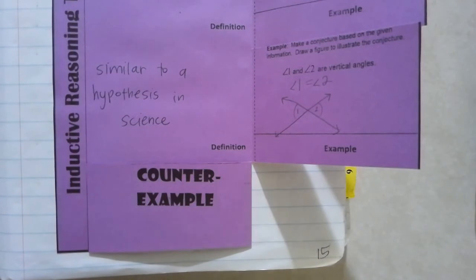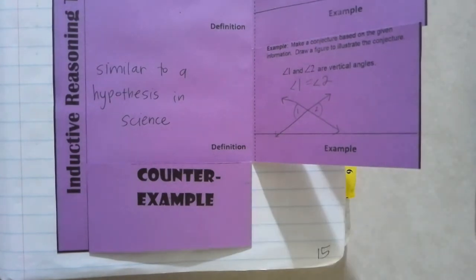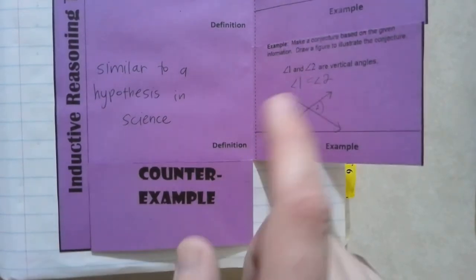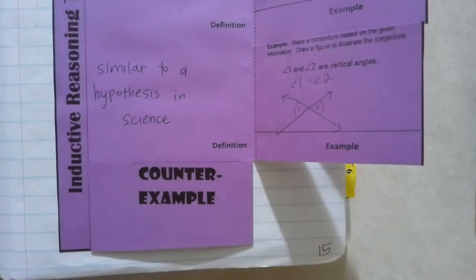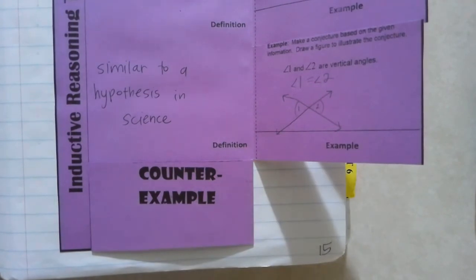We have to make a conjecture or an educated guess. Basically what we're doing is looking at the statement that we're given, that angle 1 and angle 2 are vertical angles, and we're going to infer or imply something else based off that. If we recall from our definition of vertical angles, vertical angles are actually equal to one another. So that can be a conjecture that I could make. My conjecture will be right here: angle 1 is equal to angle 2. And this figure right here illustrates that conjecture, because not only does it illustrate vertical angles, but since we already know that vertical angles are equal to one another, this picture is also illustrating angles that are equal to one another.